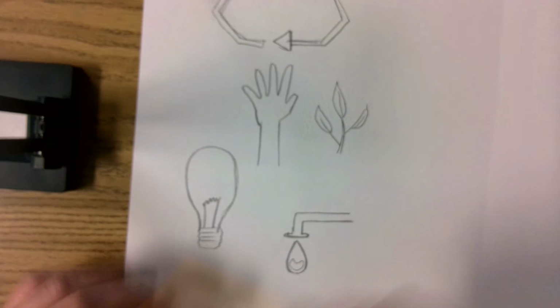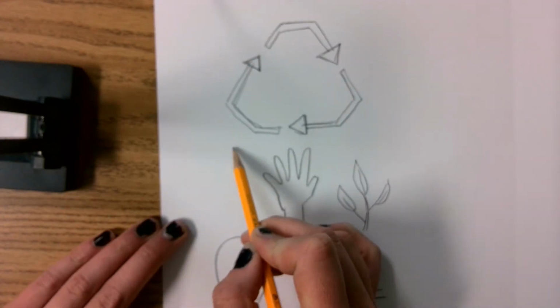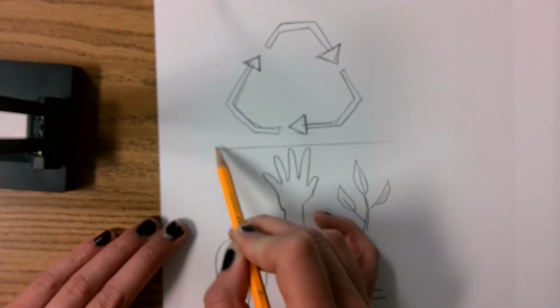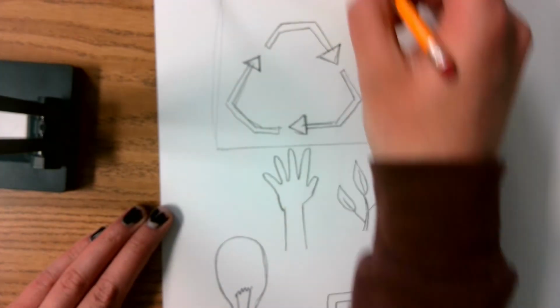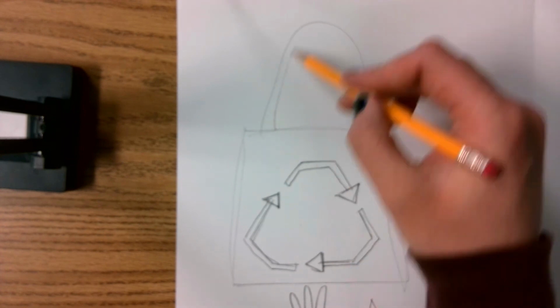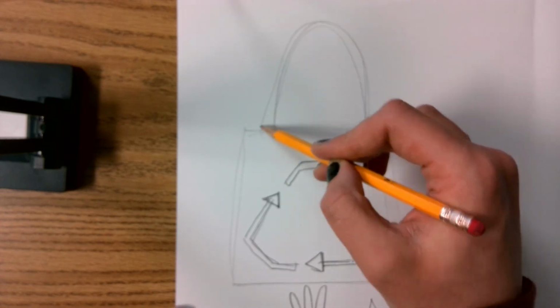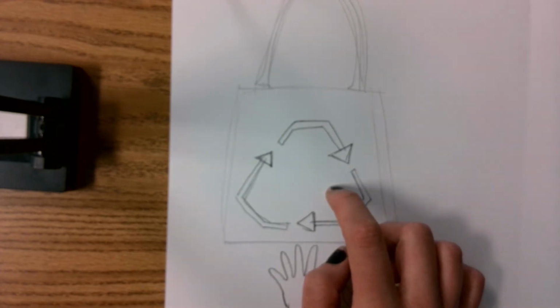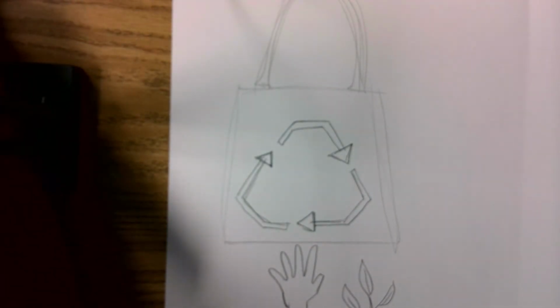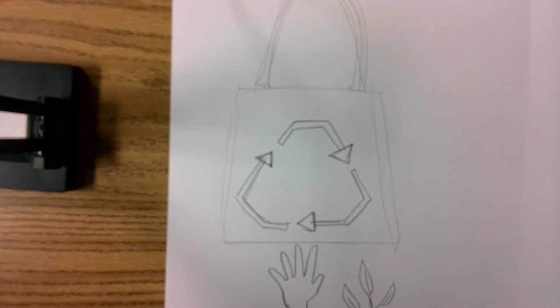Yeah, so you could draw this thing, but on a shopping bag. So you could draw this symbol and just draw a shopping bag on top of it. There we go. That could be a really good symbol for that. I think that most people would read that as I'm shopping using things that can be reused, or I'm not going to be using plastic.